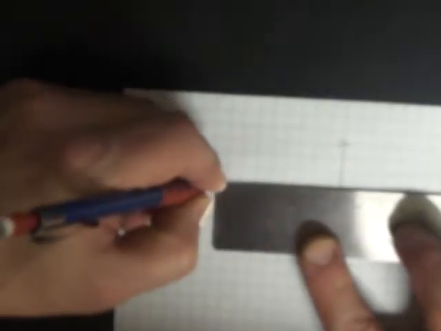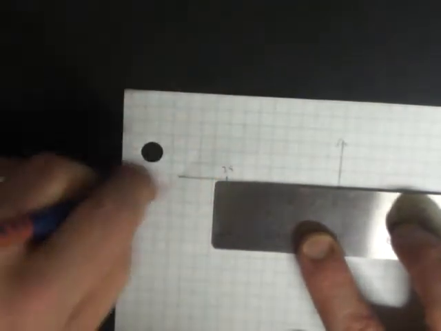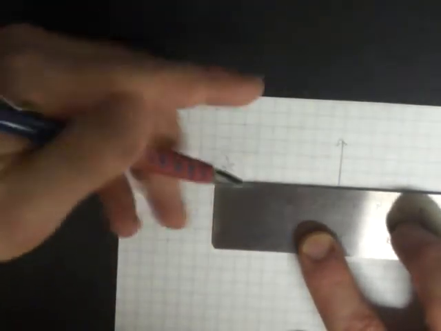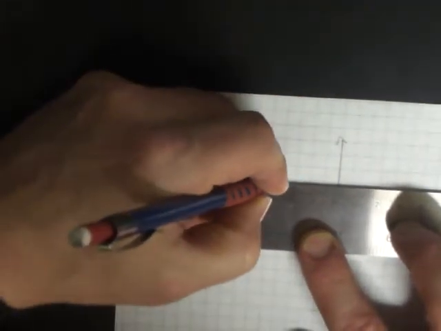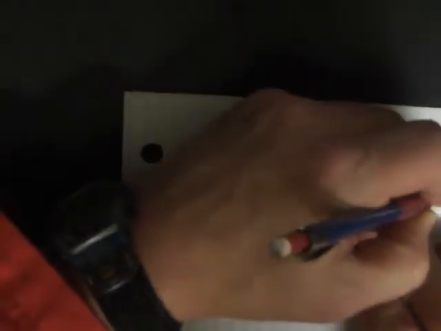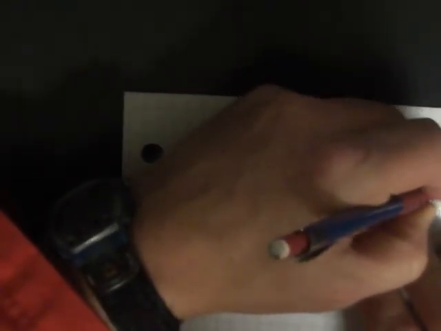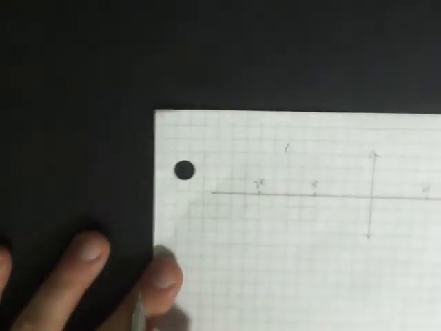I'm going to put my ruler there on 5 so I can mark 2F. At 2.5 I can write SF, at 7.5 I can write PF, and at 10 I can write 2F. All right, so then I'm caught up with everybody else.